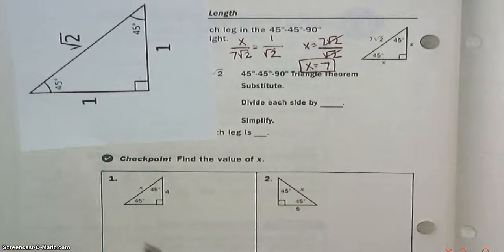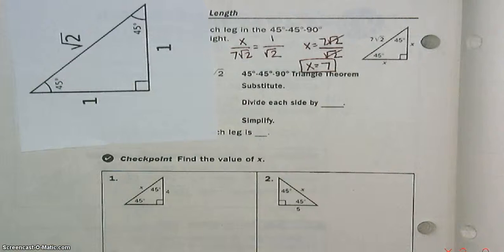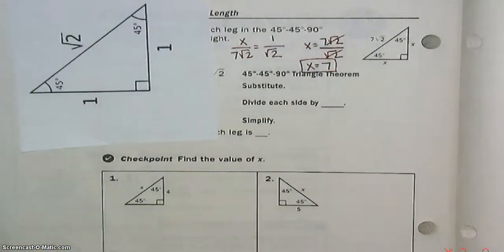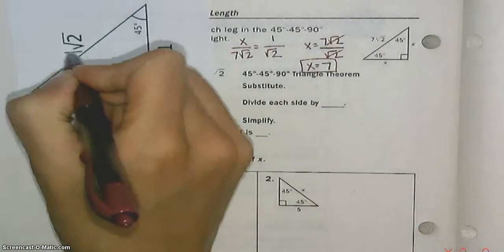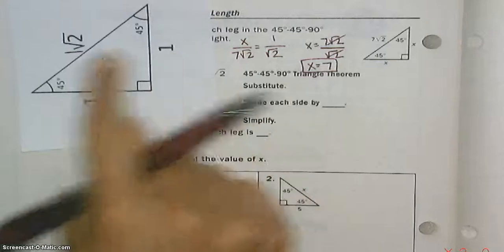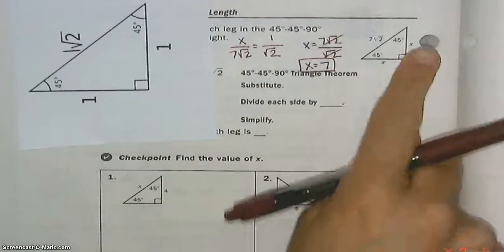And maybe you already knew that because you knew the pattern. 7, 7, 7 root 2. So if you want to think about this as 1, the pattern is 1, 1, 1 root 2, that's fine. 7, 7, 7 root 2.